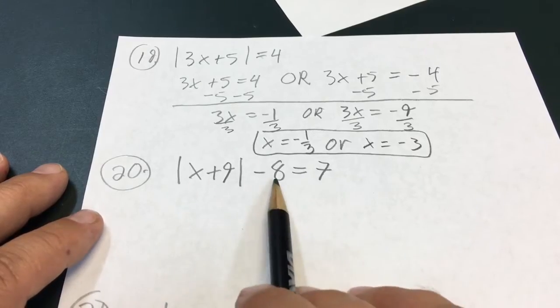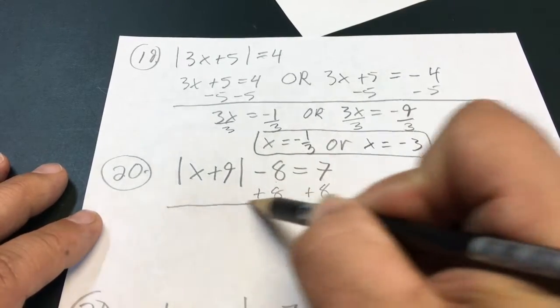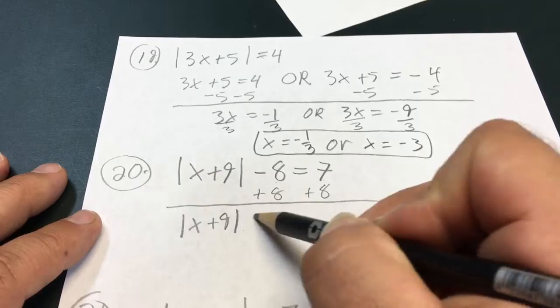Another absolute value, I'm going to add 8 to both sides. This is going to give me absolute value of x plus 9 equals 15.